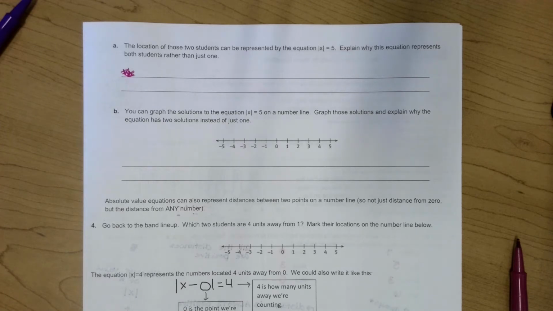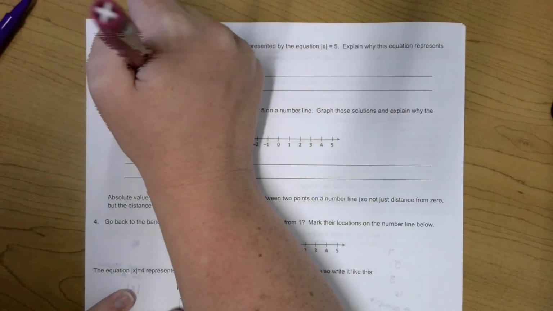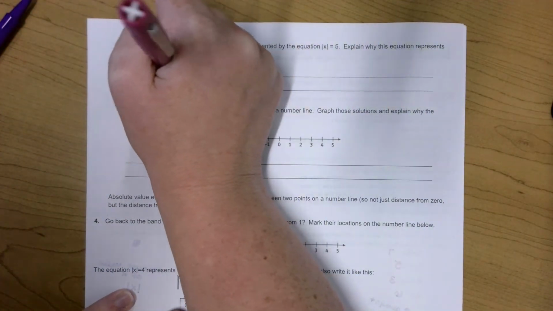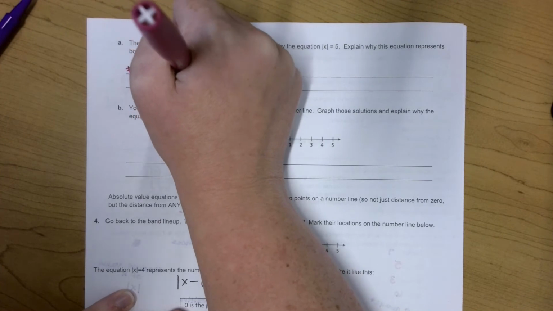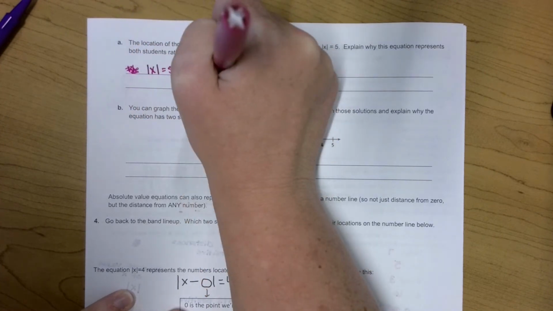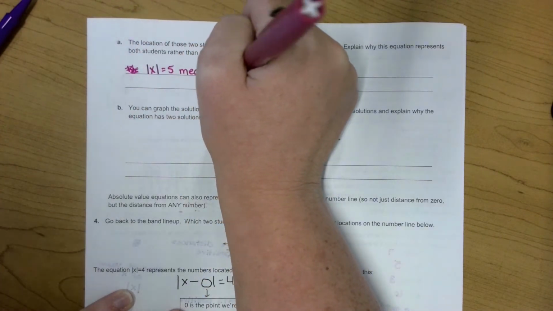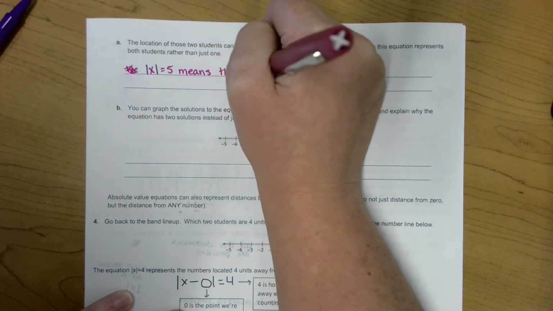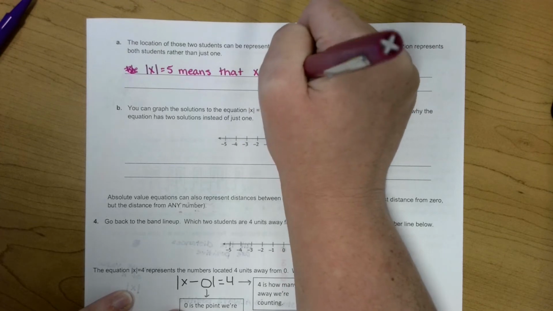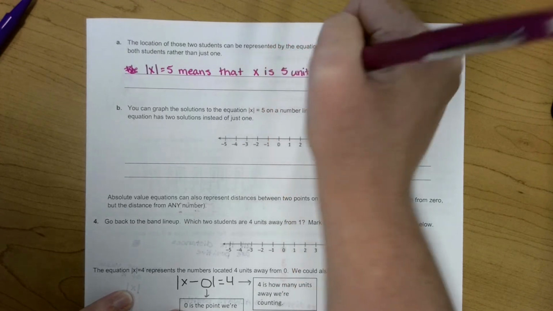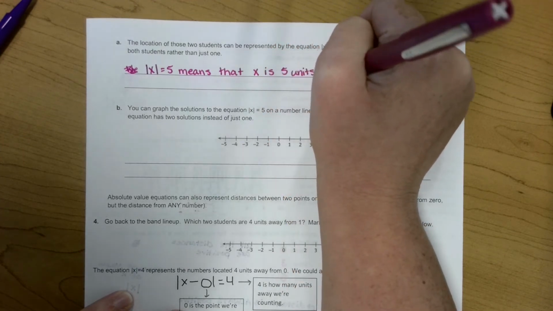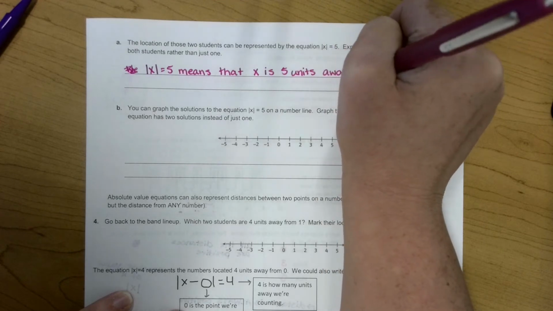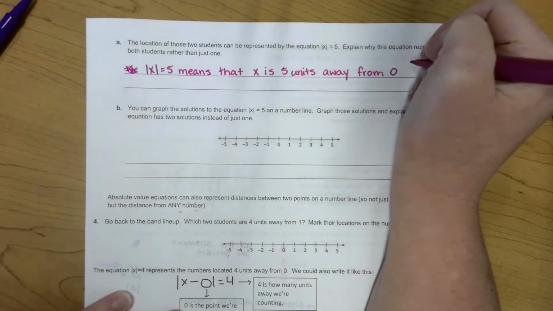So let's talk about what this means. So the absolute value of x equals 5 means that x is 5 units away from 0.